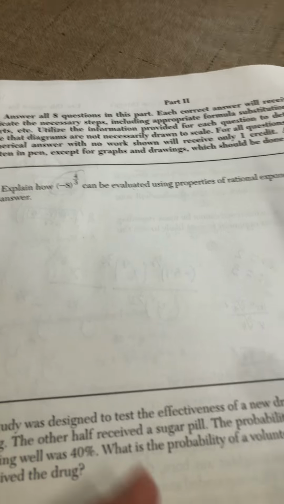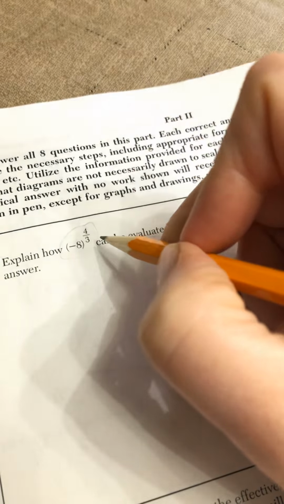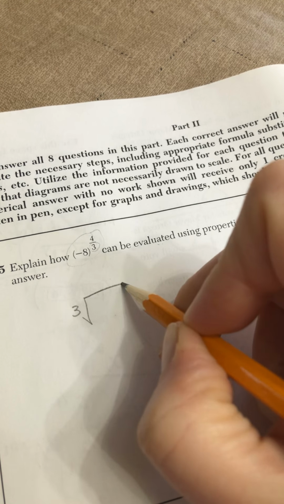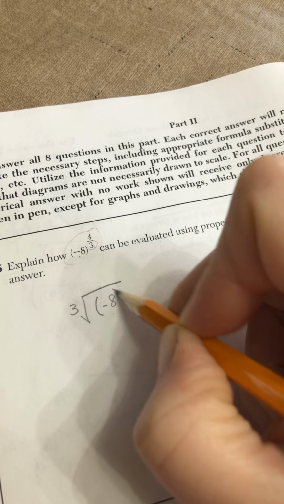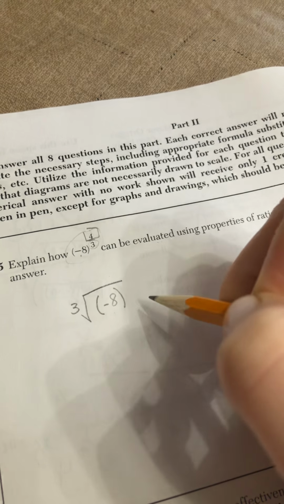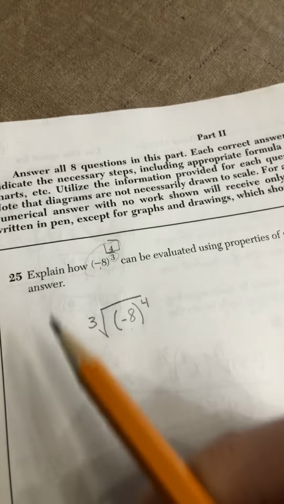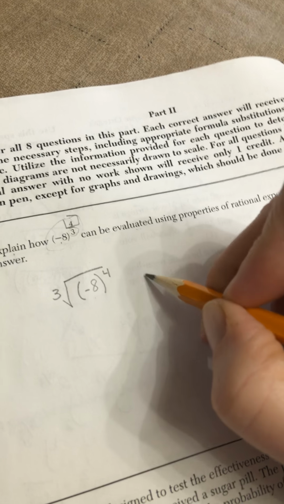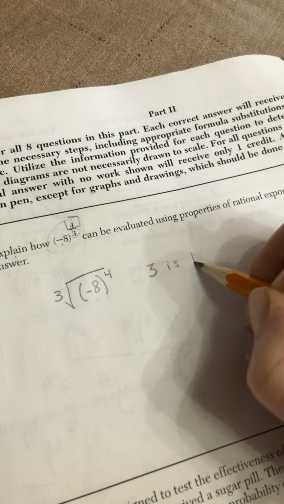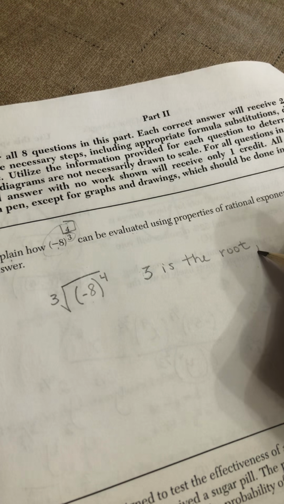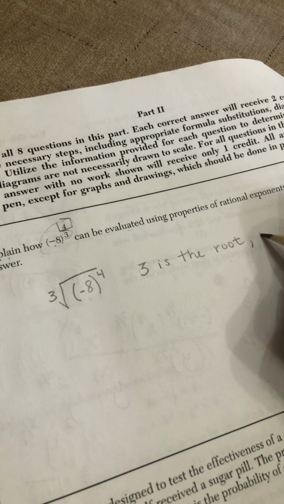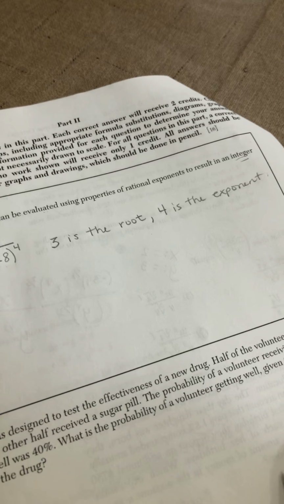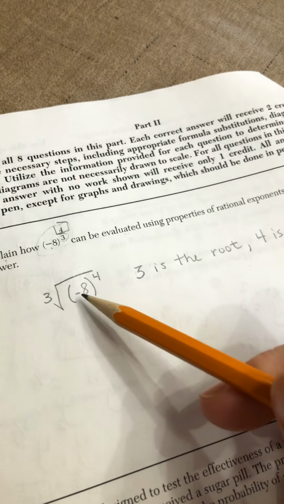So we can try, get some points, but what they want you to do is we need to know that any fractional exponent, the bottom becomes the root. The base stays the base, and the number in the exponent spot stays the exponent, okay? So it says explain. That means you have to write in words. So something like: 3 is the root, 4 is the exponent. There, how's that? 3 is the root, 4 is the exponent.